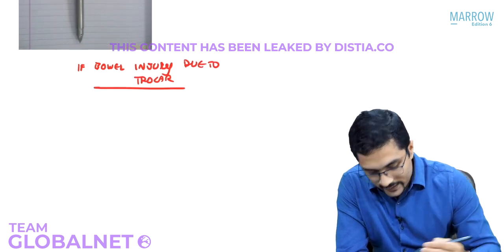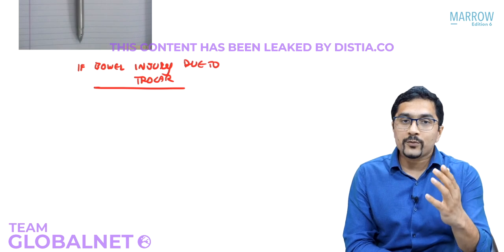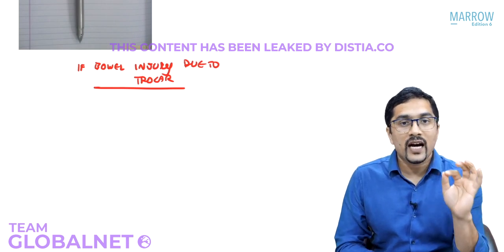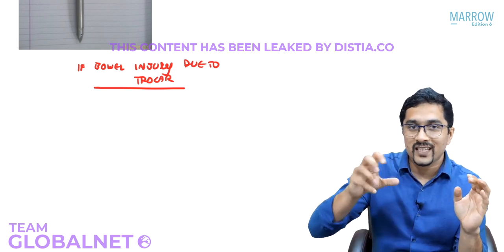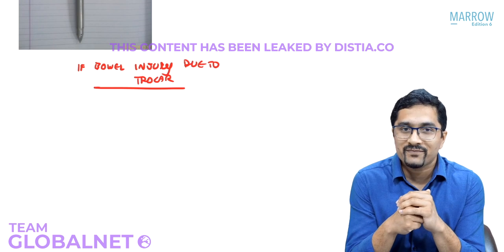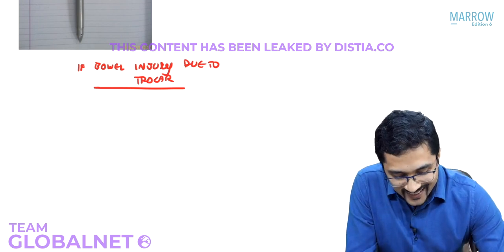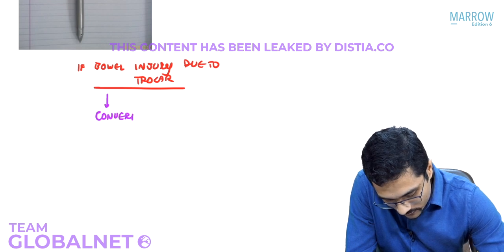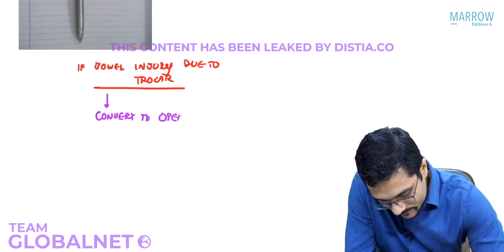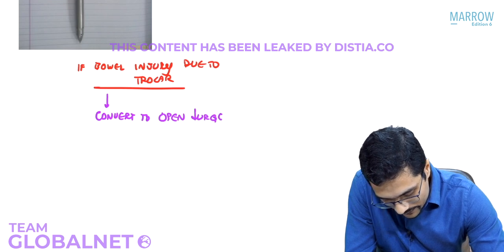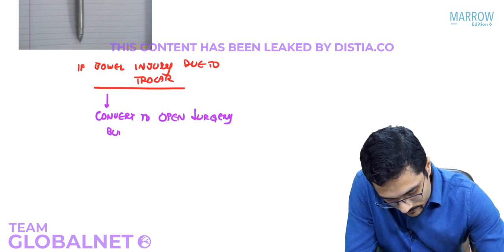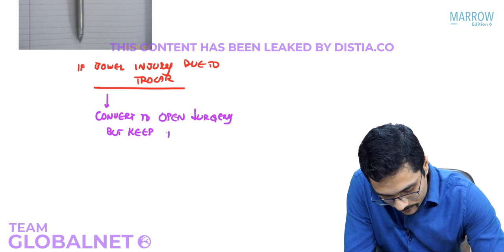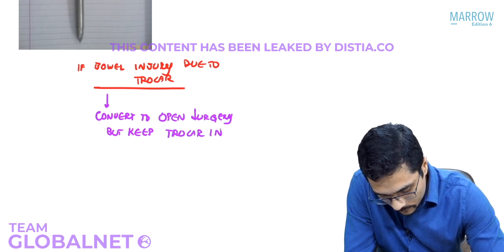I'll tell you 2 options and then I'll tell you the answer. Option number 1 is to convert to an open surgery but keep the trocar in position. Or option number 2 is to convert to an open surgery but first remove the trocar. Well, yes, the correct answer is we convert to open surgery immediately but keep the trocar in position.